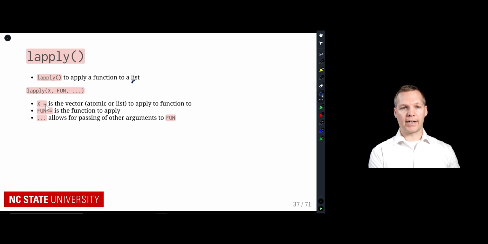All we need here are x, which is the vector or list that I want to apply the function to, and then fun is the function to apply. Just like before, I'm going to name that function, but I'm not going to actually call that function, so any other arguments I want to pass to it, I pass through the dots.